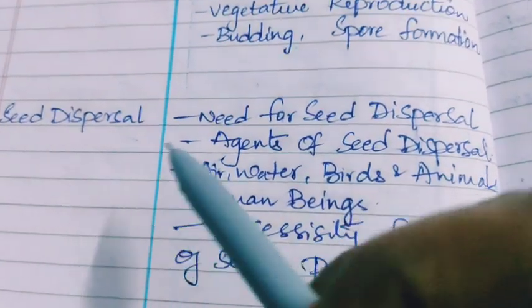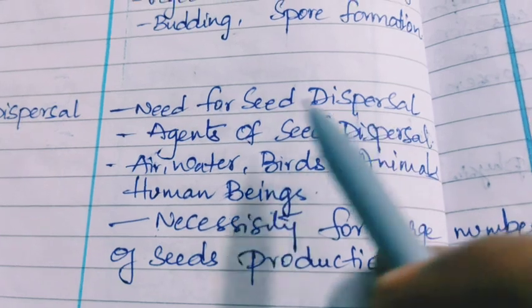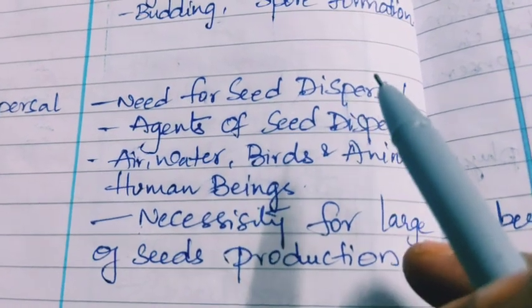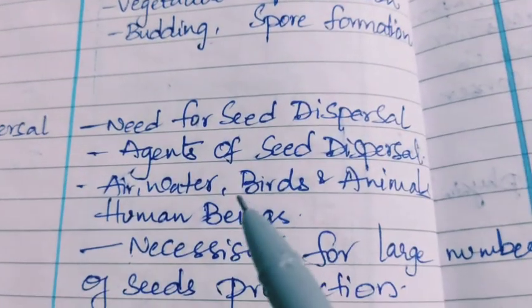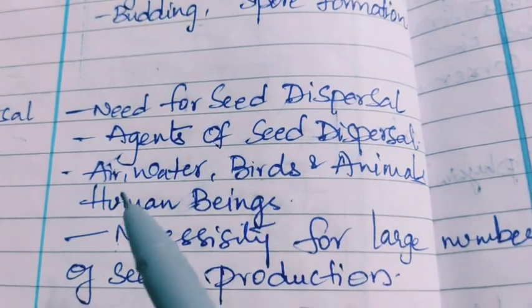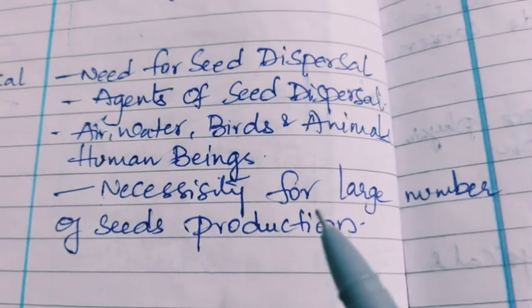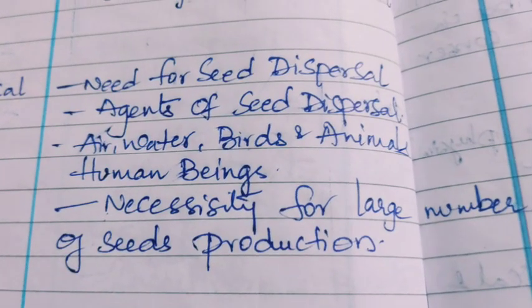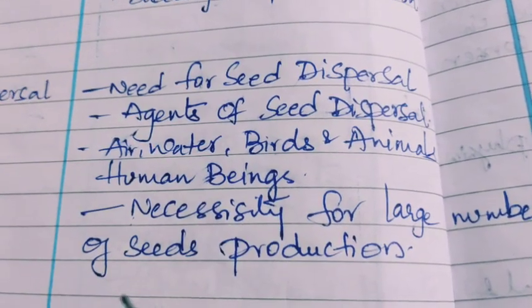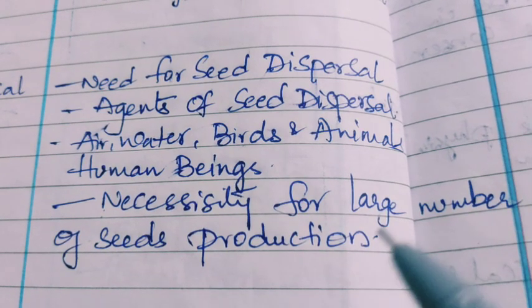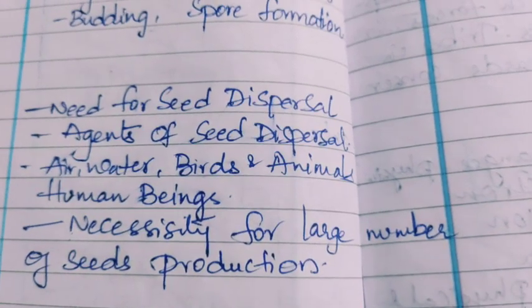Next, seed dispersal. Why is the seed dispersed from one place to another place to grow new plants? Here also the agents of seed dispersal are air, water, birds, animals and human beings. Necessity for large number of seeds production: all the seeds will not develop into plants. Hence the seeds are produced in large numbers.